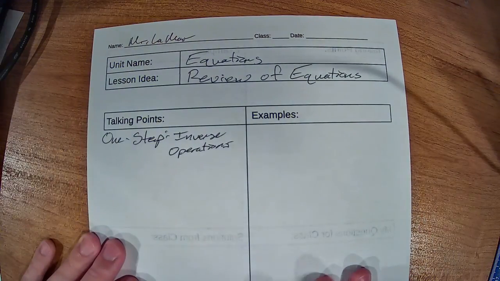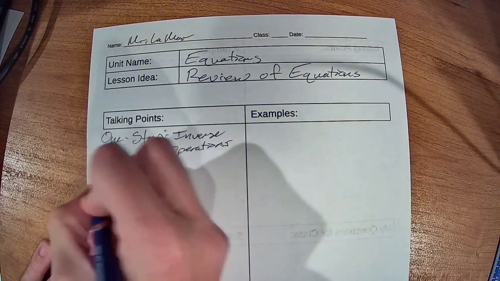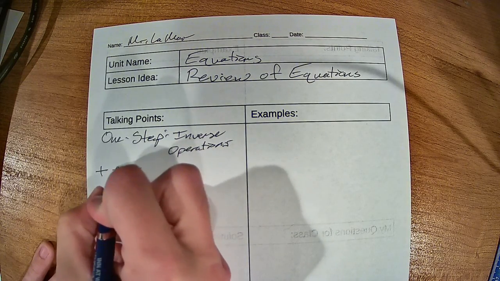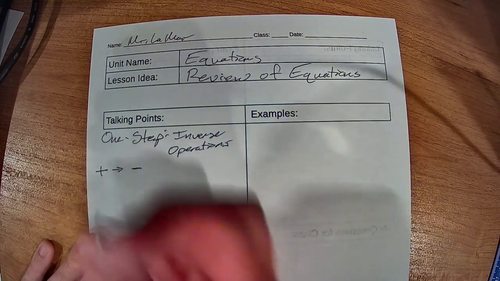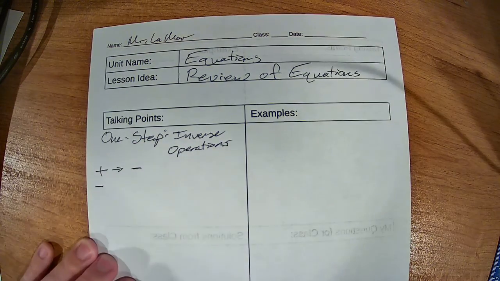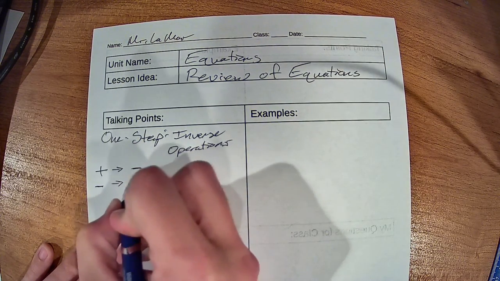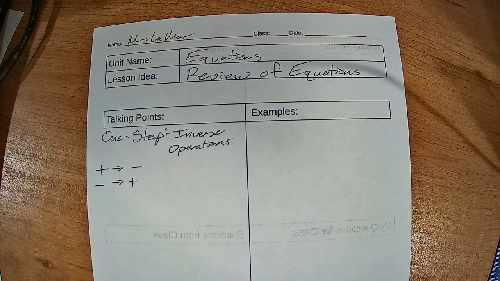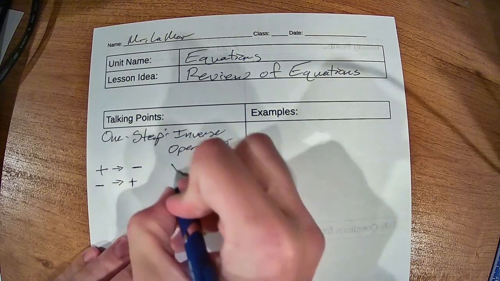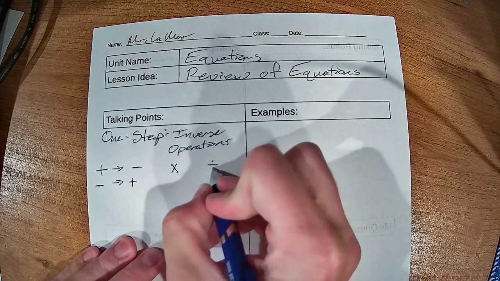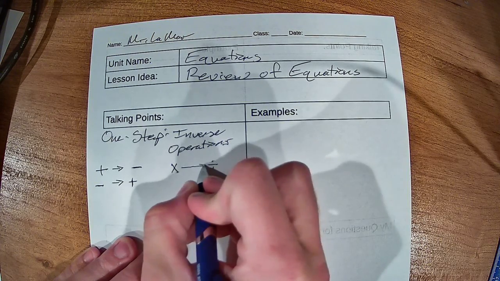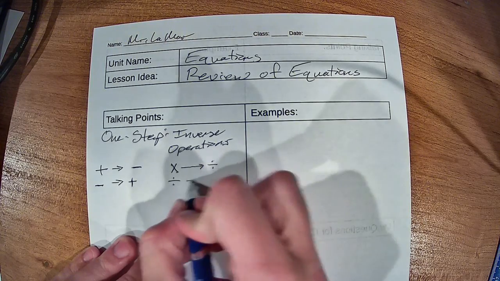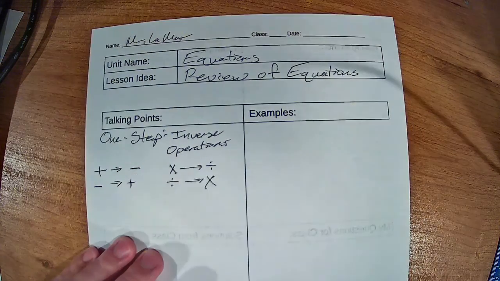operations. So for example, if in my equation I saw addition, I knew subtraction is how I would undo it. Or if I had a subtraction problem, then odds are we could fix that with addition. Contrariwise, we also had some situations with multiplication and division. And we said that if we had a multiplication scenario, it could be undone by division. Or if we had a division situation, we could undo it by way of multiplication.